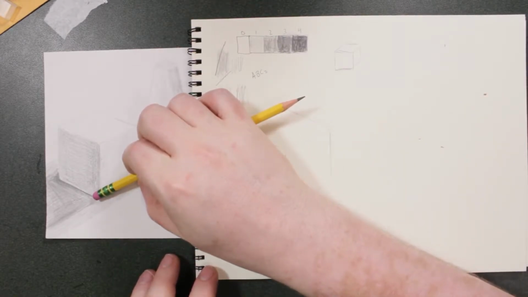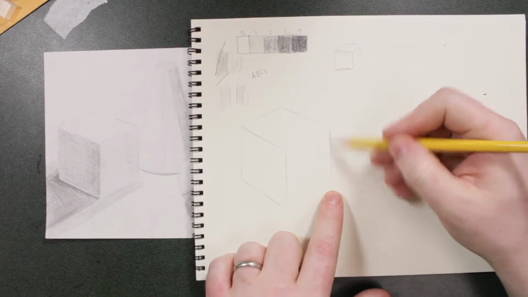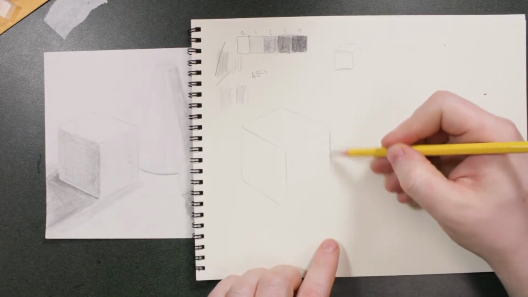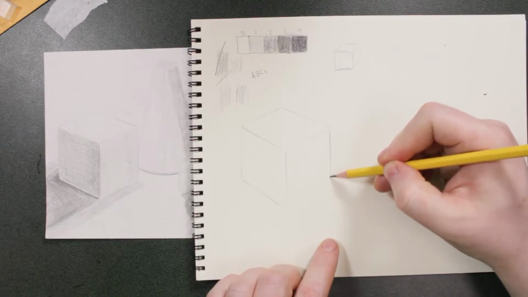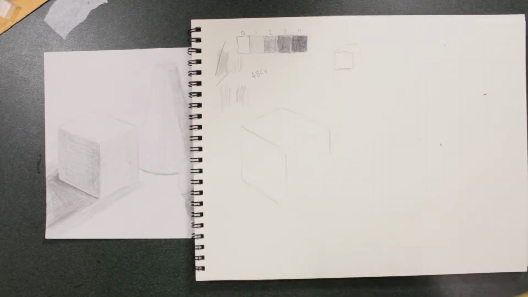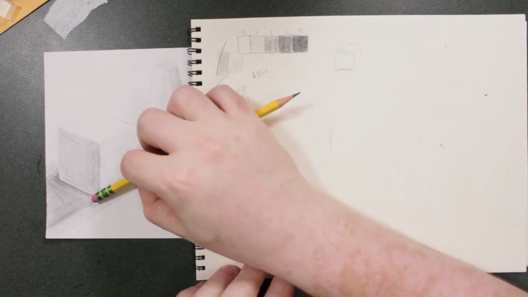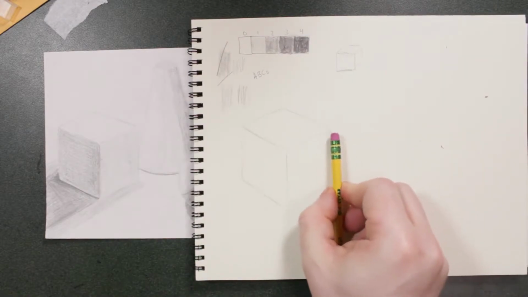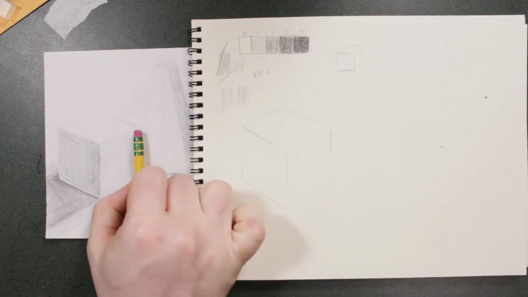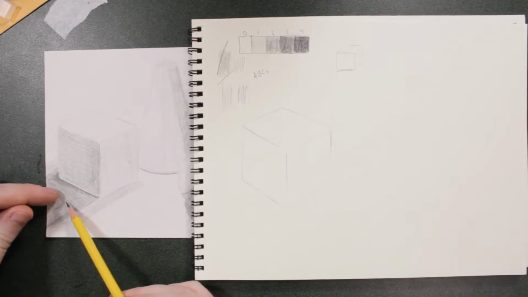Measured, measured. I made it a little too long, and I think that's because my vertical line kind of goes a little bit off to the side. This needs to come more straight down. And there we go. Let's measure that again. Measure it, perfect. Measure that, perfect. We'll come back and talk about the shadow in just a minute.